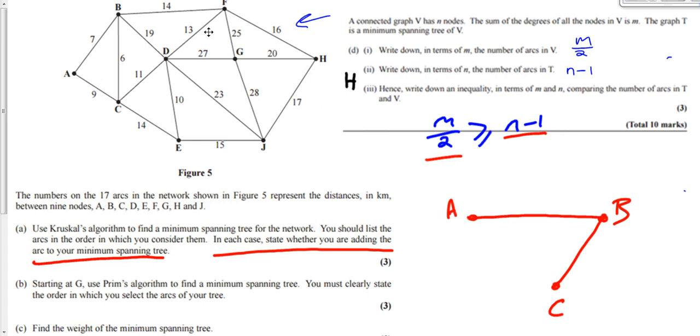So that's what this question was on about, and it's only worth 1 mark, so it's not the end of the world if we don't get it. But this here represents the number of arcs in a connected graph. This here represents the number of arcs in a minimum spanning tree. Now the connected graph will always be bigger than the minimum spanning tree unless it is itself a minimum spanning tree. So that's what you had to do for the 3rd mark.